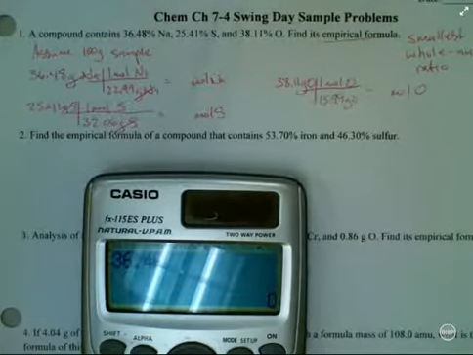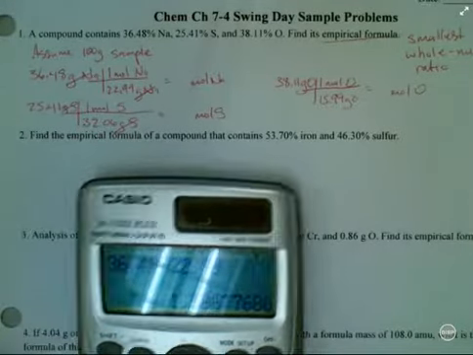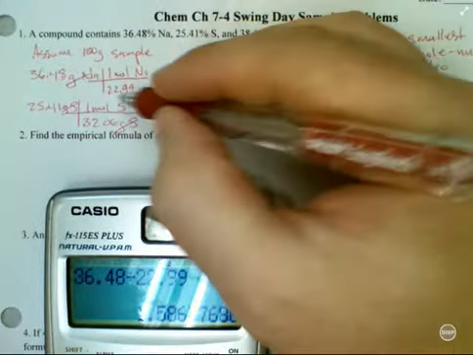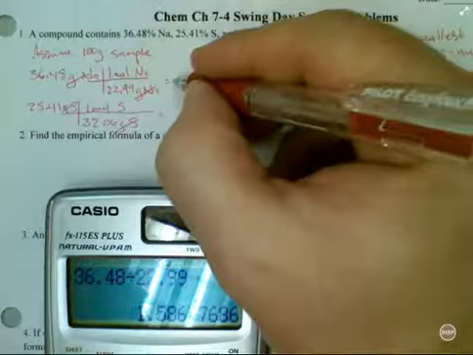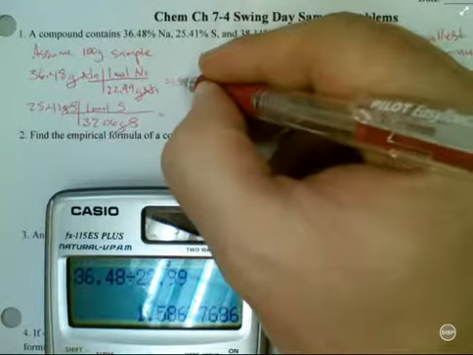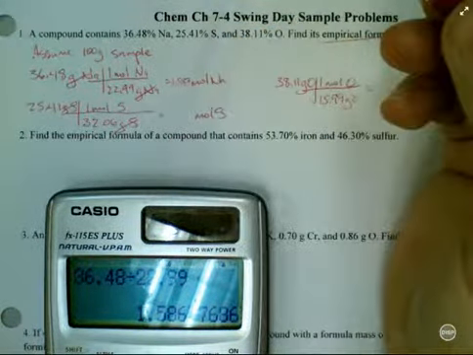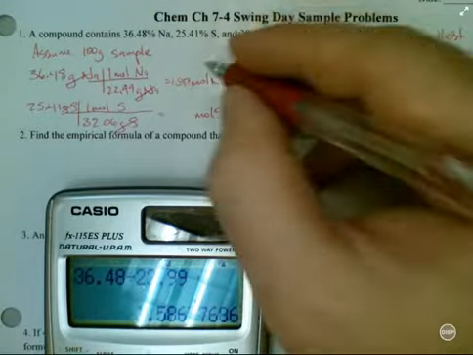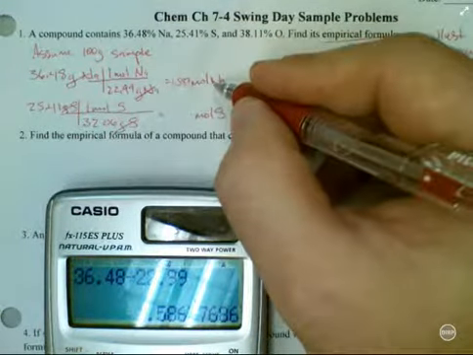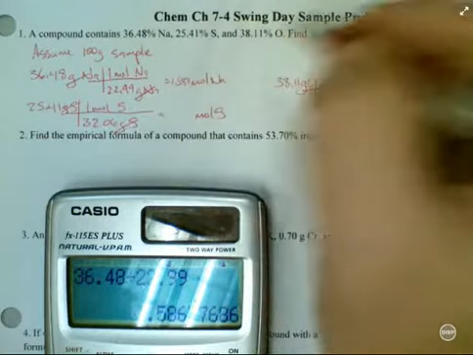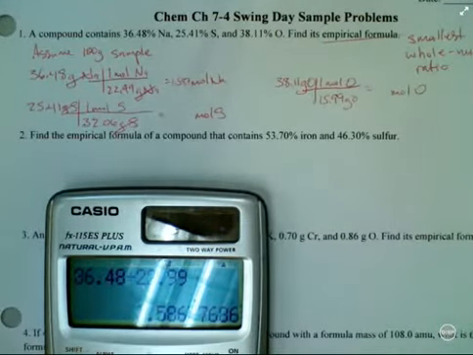So 36.48 divided by 22.99 is going to be, I want 4 significant figures, it looks like here, so I'm going to go 1.587. Apologies if that's hard to read. It's 1.587. I should have given myself a little bit more room right here. 1.587 moles of sodium.